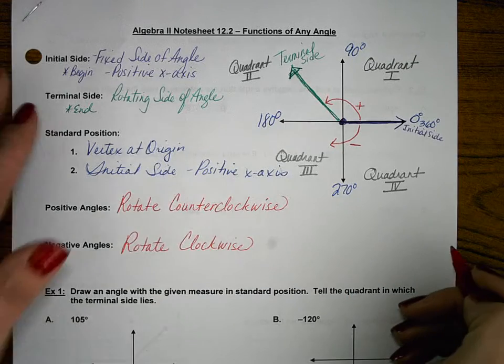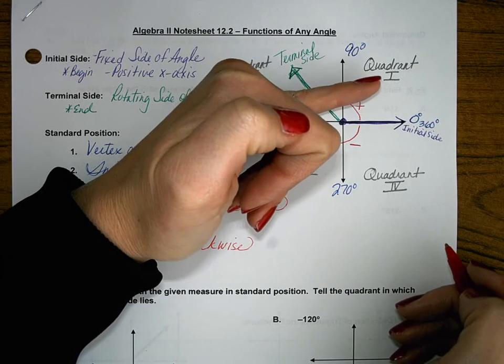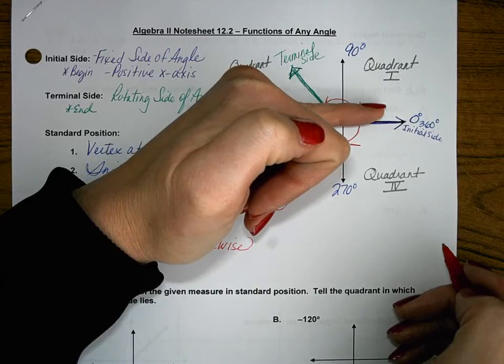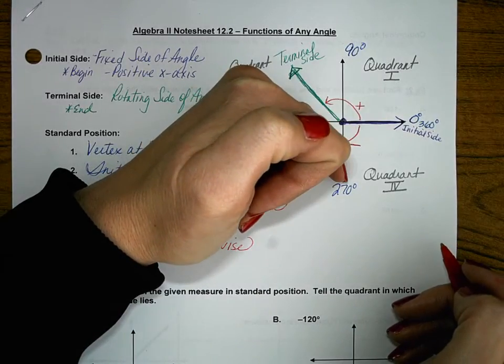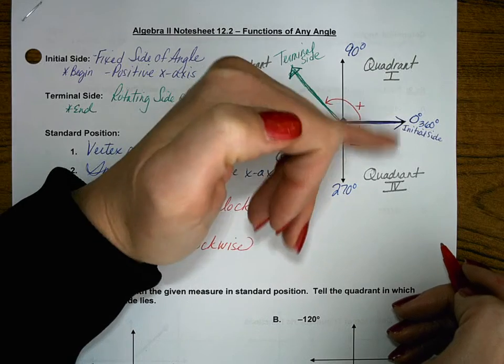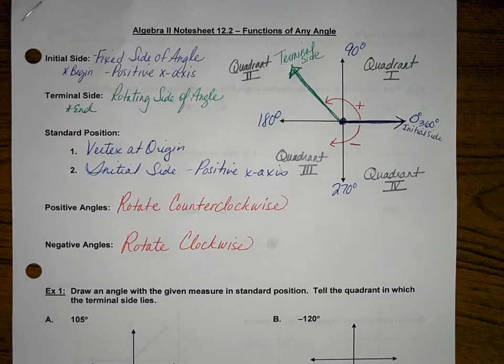And I always think, when I start here and if I go up, that's positive. If I start here and I go initially up, that's positive. If I start here and I go initially down, that makes me think of negative. That's the way that I separate them and I don't get them mixed up, because it is easy to get them confused. Are we okay with that? Questions so far?